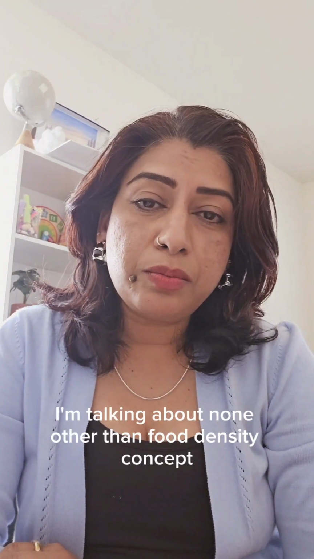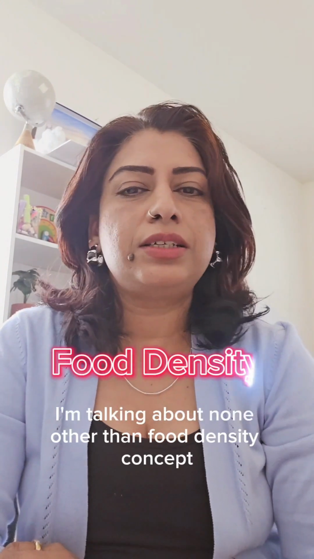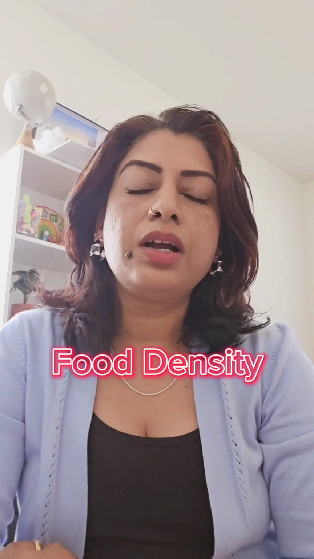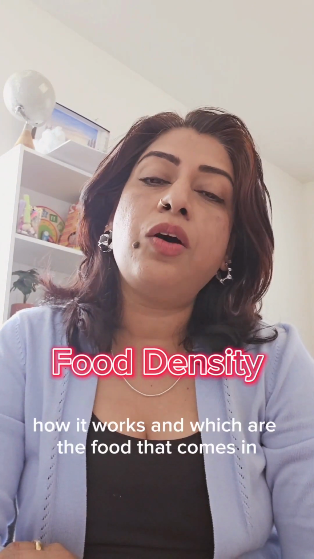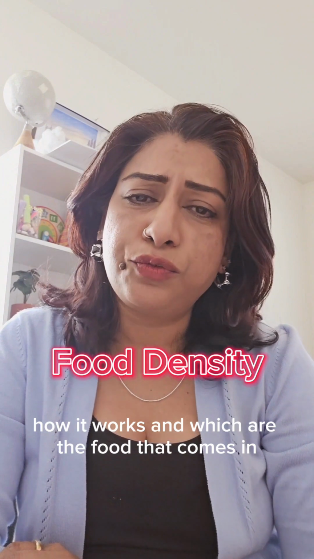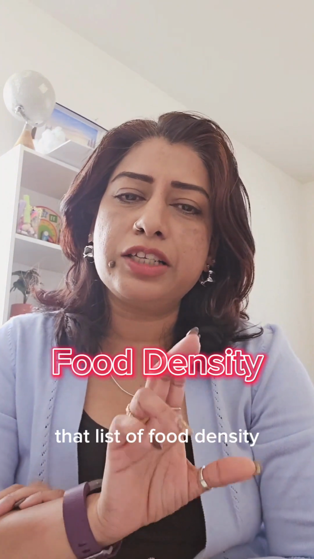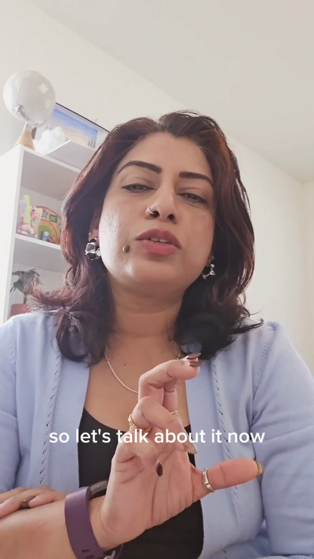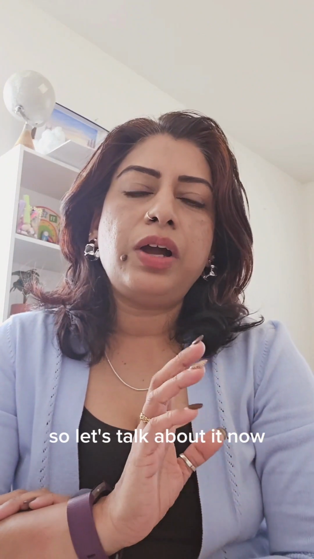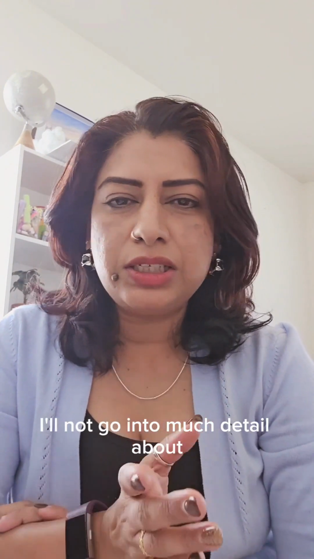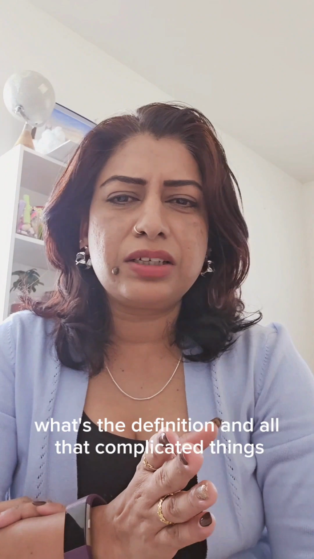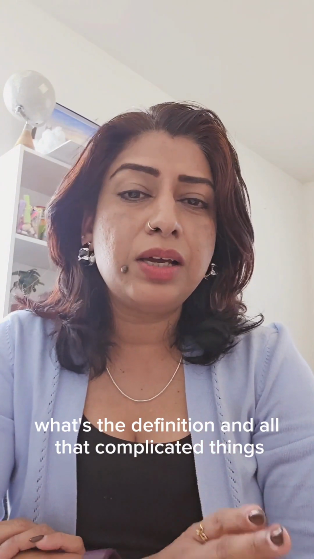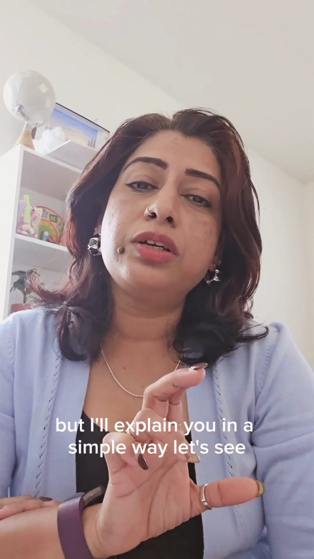So I'm talking about none other than the food density concept. What is this food density, how does it work, and which foods come in that list of food density? So let's talk about it. Now, I'll not go into much detail about the definition and all those complicated things, but I'll explain it in a simple way. Let's see.